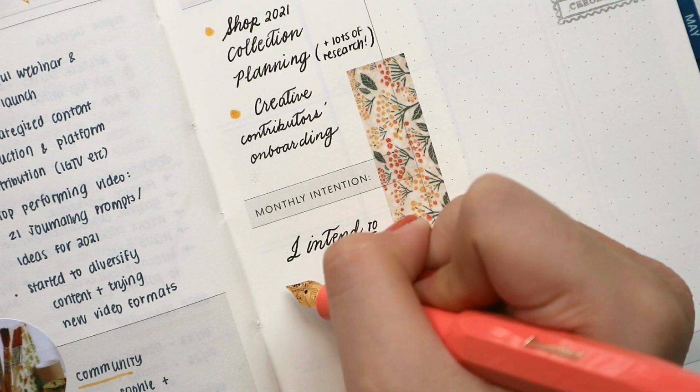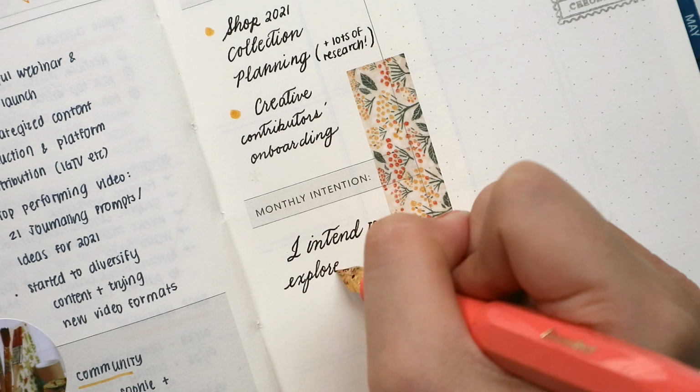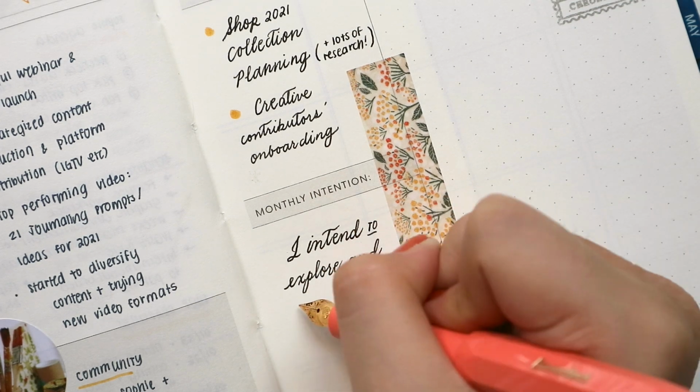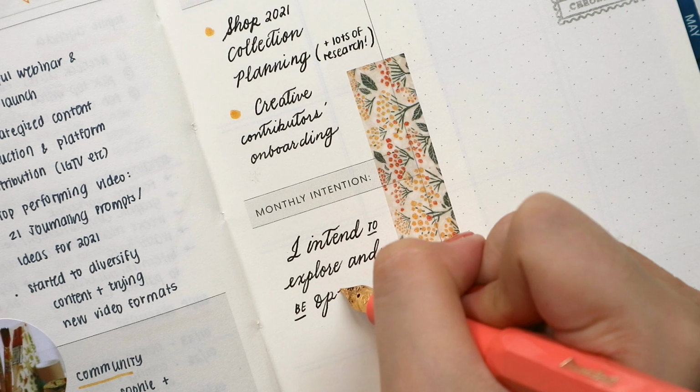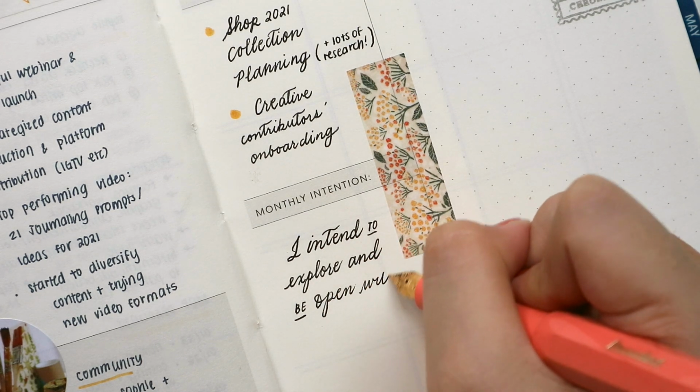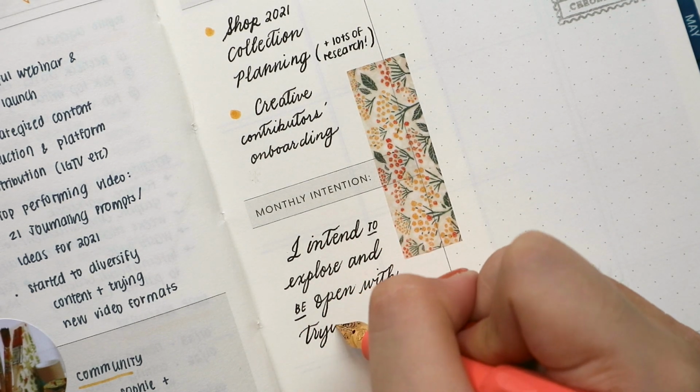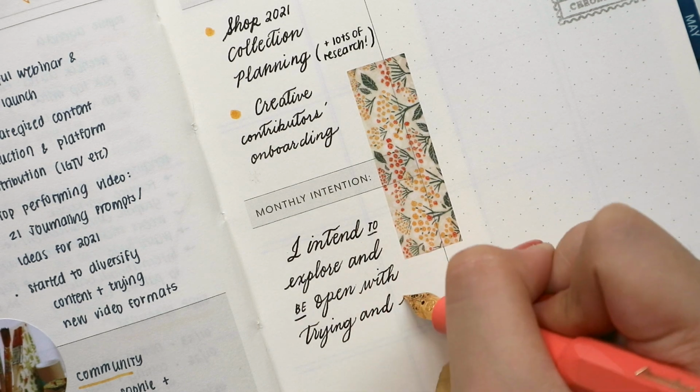So my monthly intention really is to be more open-minded because I feel like the start of the year sort of brought me into this, oh, you gotta focus, do your thing. And now I'm working on expanding the shop and planning all the releases. So I kind of want to open my mind.